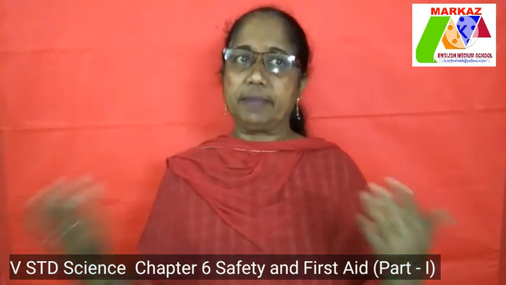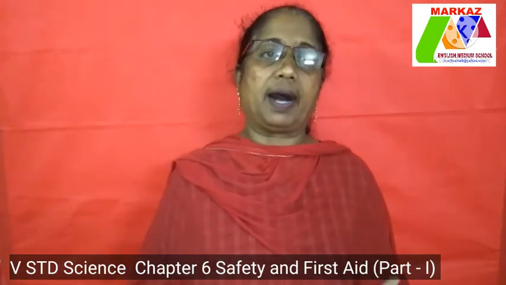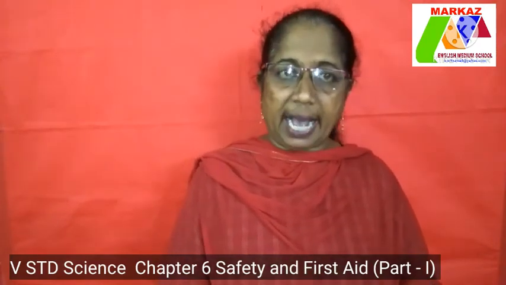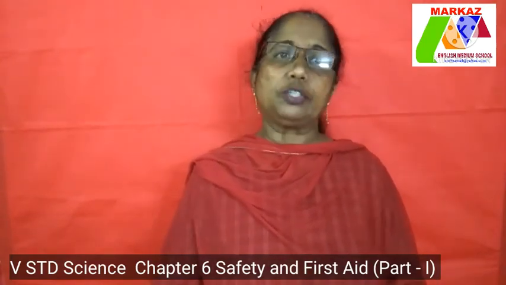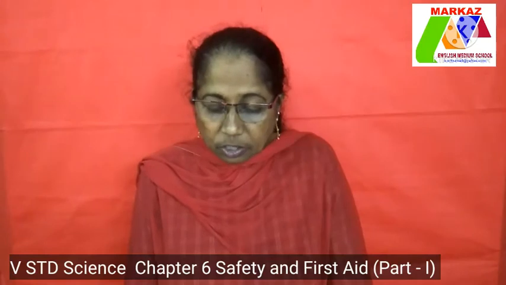Now if the burns are of a major part, then immediately the person has to be rushed to the hospital. But if it is a minor burn caused by a matchstick or a little boiling water on your hand or leg, then you need to follow these steps that are given in the textbook. Make the person lie down. Place a clean cloth over the burnt area. This will protect the wound against germs.